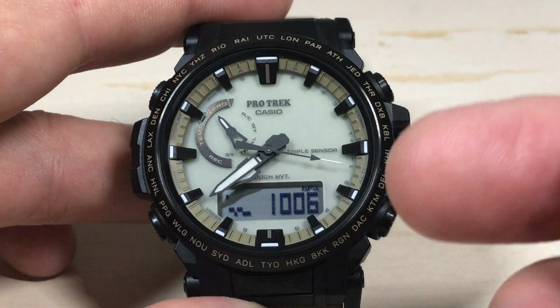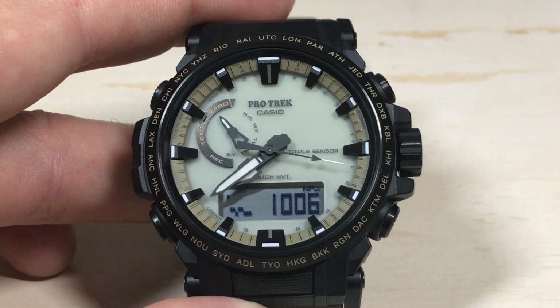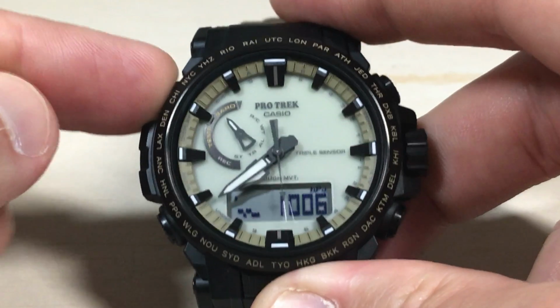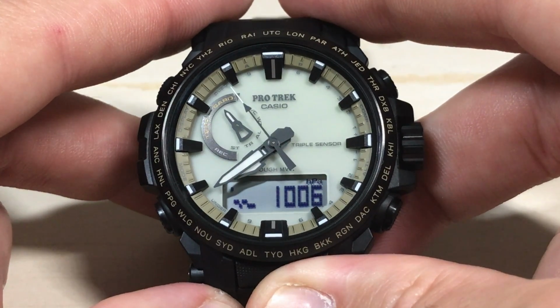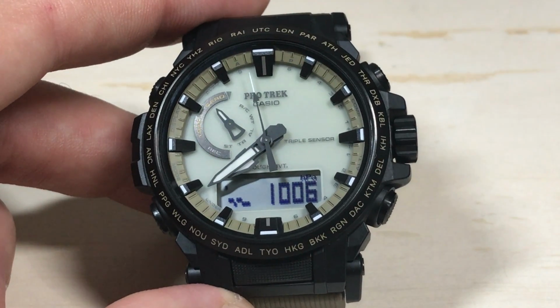If you decide you don't like having your second hand stationary, or you don't care that you're seeing your differential and you want to go back to your second hand, simply press the top left button. It's a simple toggle. And now it goes back to viewing it as a second hand. Pretty simple stuff. That's a couple different view options for you in your barometer.